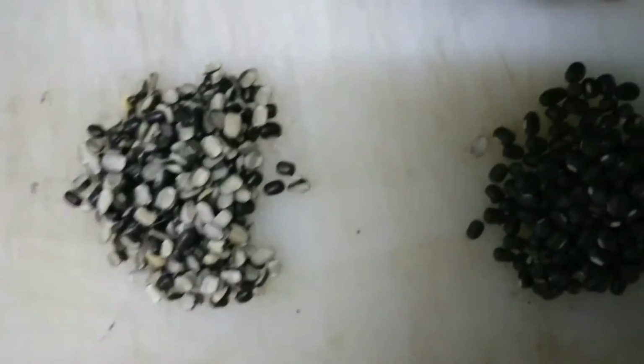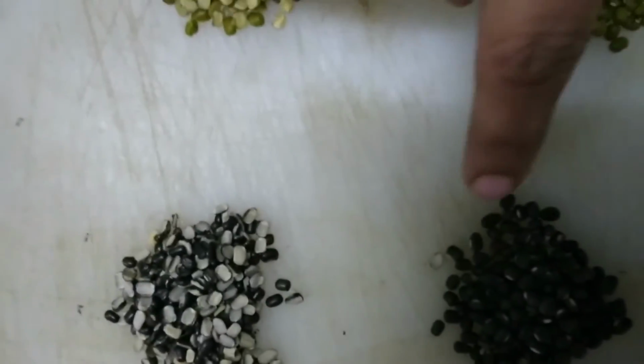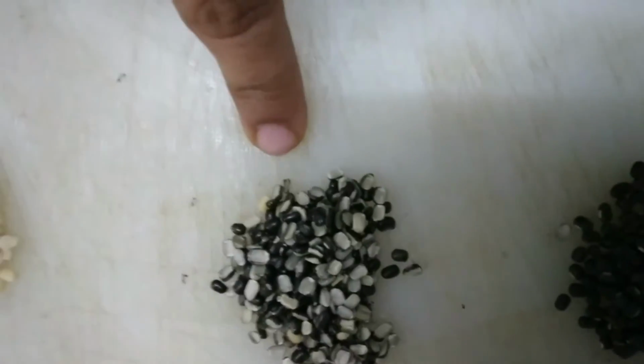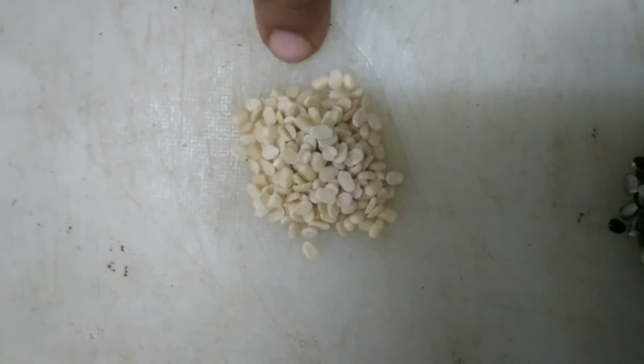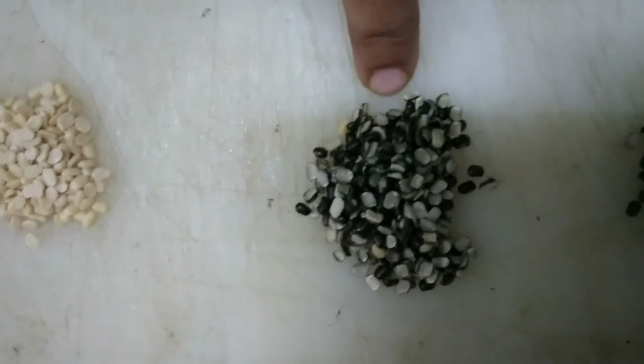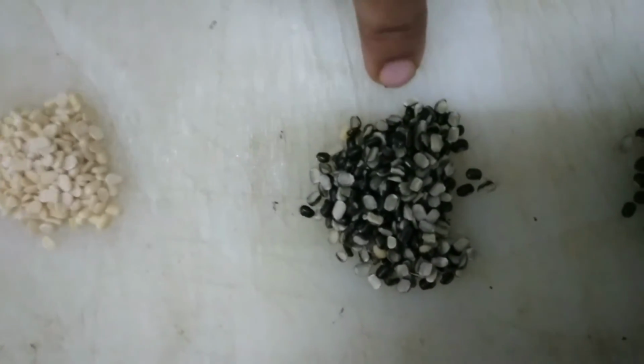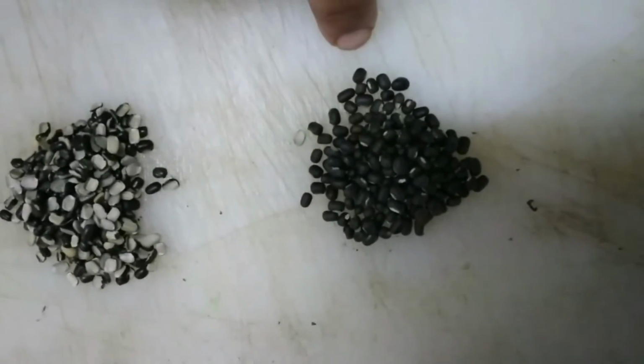And the next is split black gram, whole black gram, and this is split and it is skinned black gram. Dhuli urad ki dal, and it is chhilke wali urad ki dal, and it is the sabut urad ki dal.